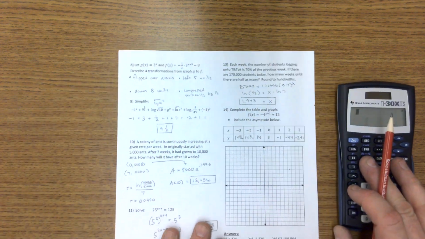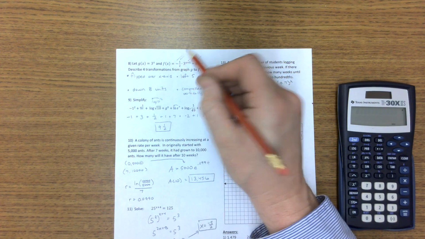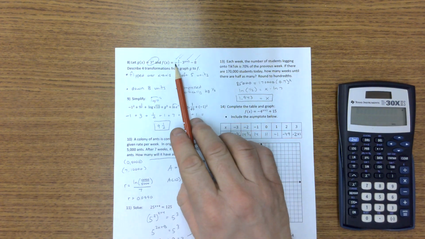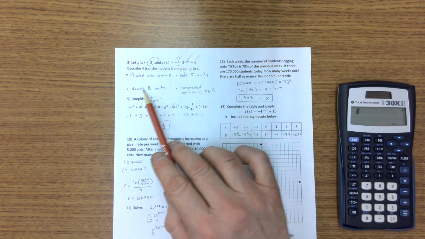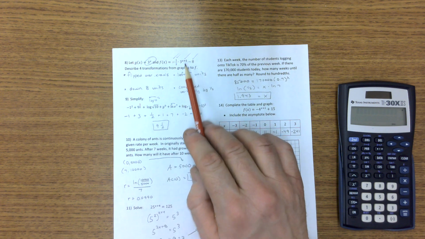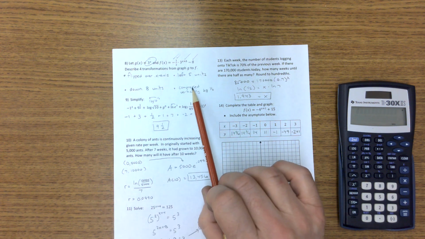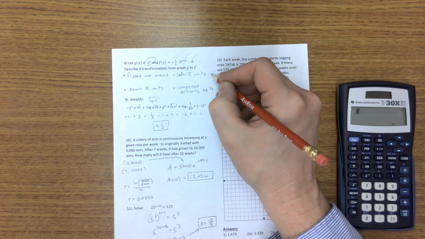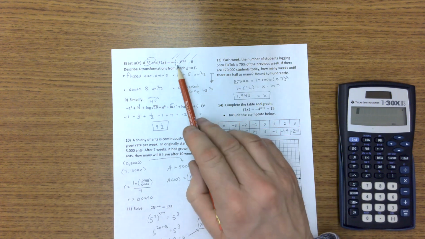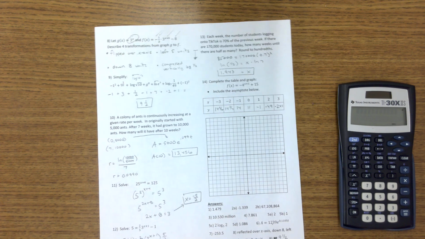Number 8, how has this graph changed? 1, 2, 3, 4 things are different than that. First, it's flipped over the x-axis right there. Second, it's been moved down 8 right there. Next, it's been moved left 5. This is opposite. You would think that would be right, but it's left. And next, it's compressed vertically by a half, meaning it's shifted down. It's made smaller. It's not bigger. If you multiply something by a half, it gets smaller. So it is moved down.